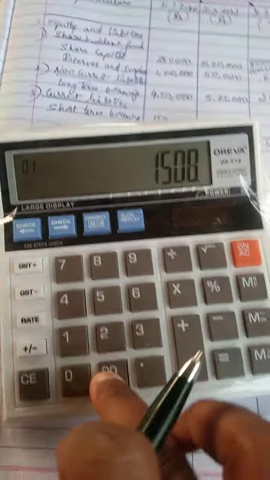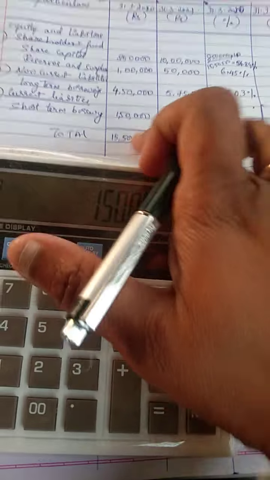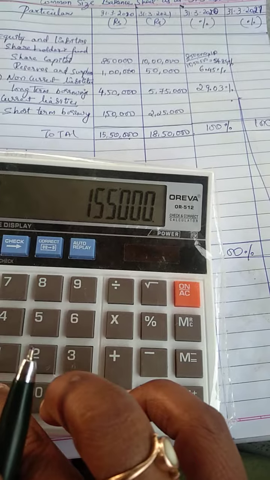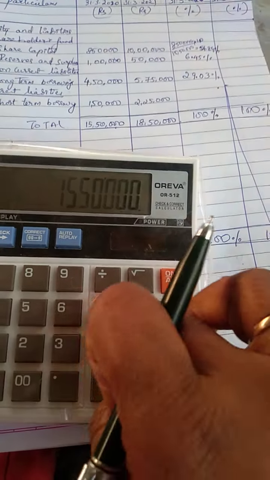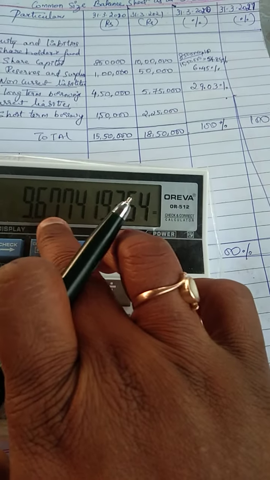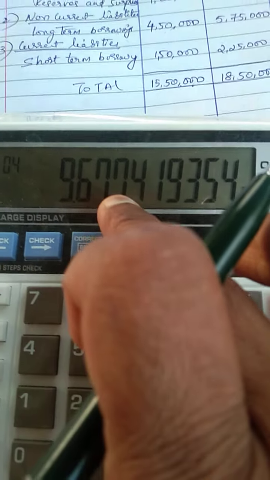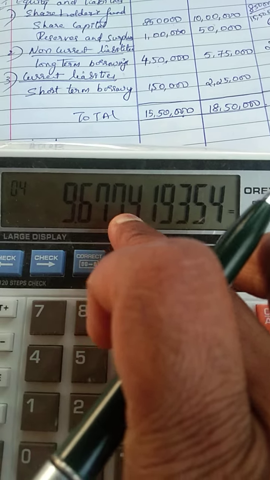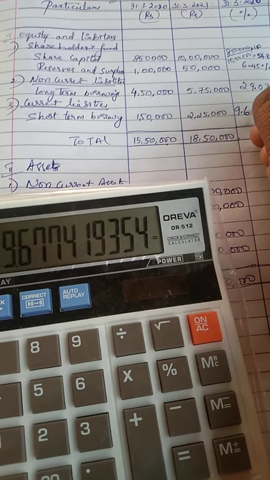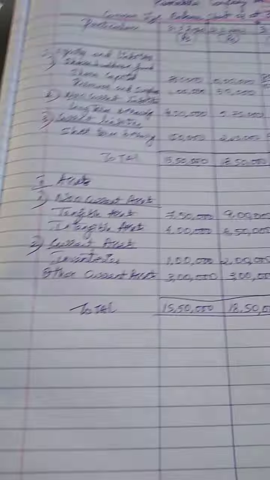1,50,000, I'll show you for this one. 1,50,000 divided by the total, which is 15,50,000, into 100. That gives me 9.677. You can round it off up to 2 decimals, that is 2 numbers after the decimal. So it is 9.68, because the next digit is 7, so I can make this 8. So it will be 9.68%. The same way I will do for the other numbers.